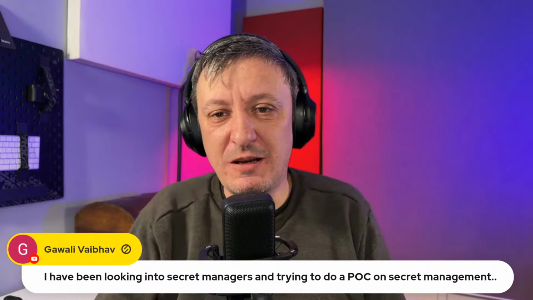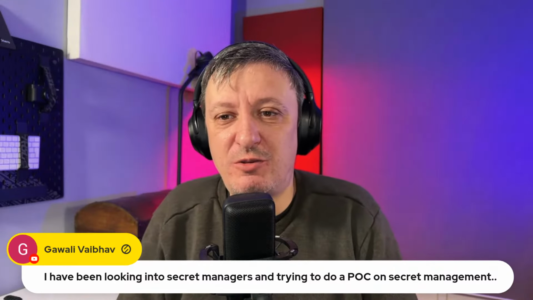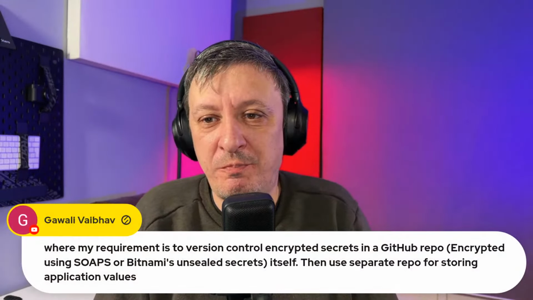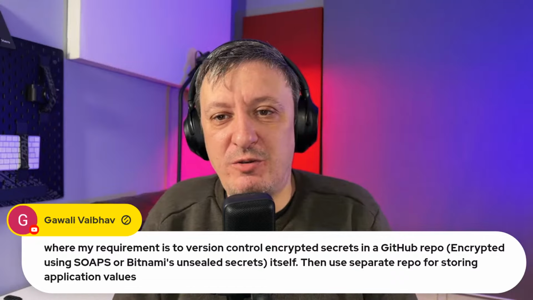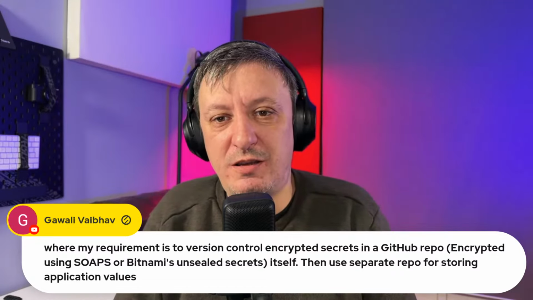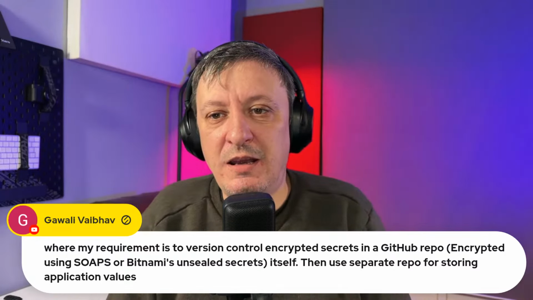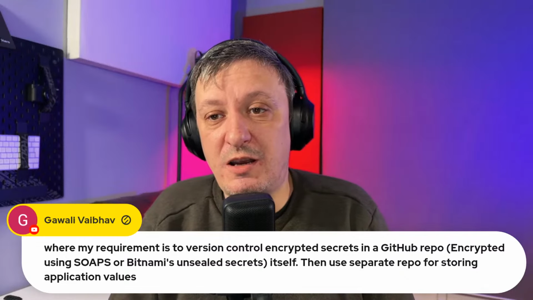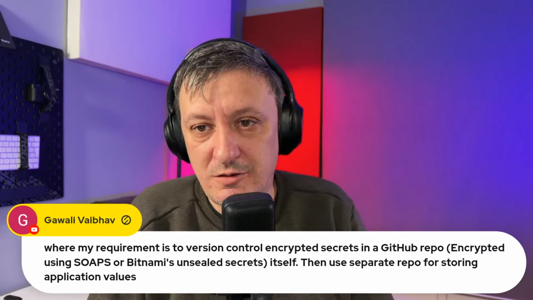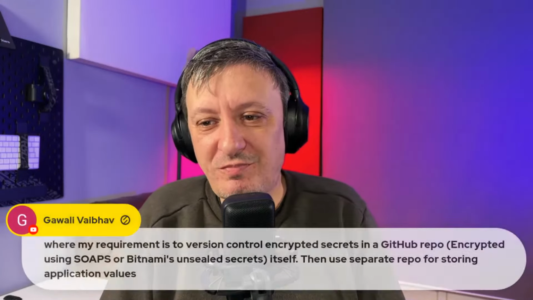I've been looking into secret managers and trying to do a POC on secret manager, where my requirement is to version control encrypted secrets in a GitHub repo, encrypted using SOPS or Bitnami sealed secrets itself. Then use a separate repo for storing application values. Okay, then it continues.